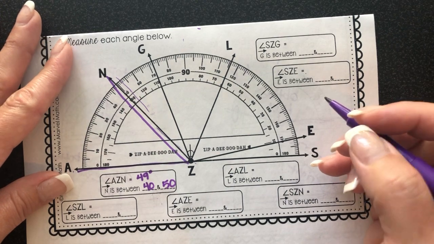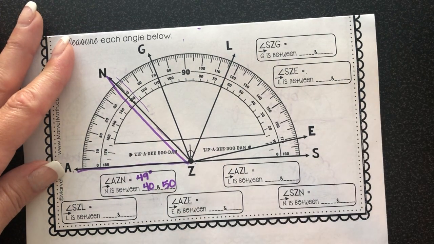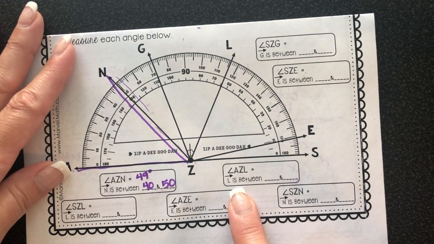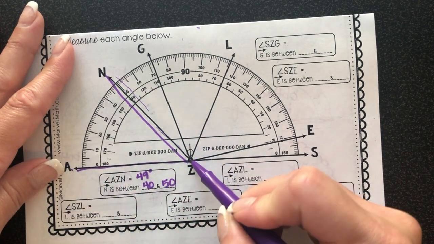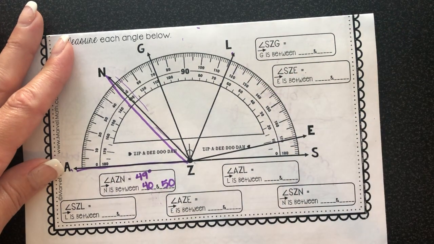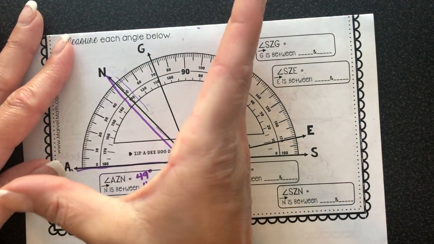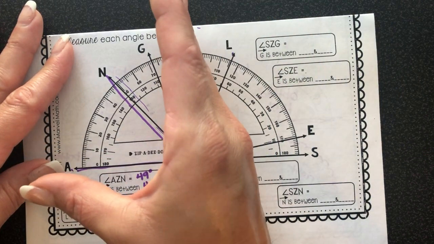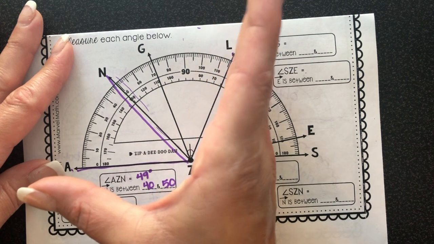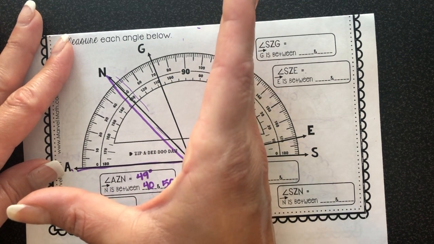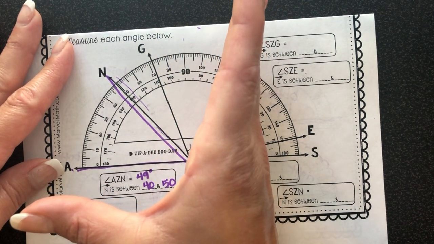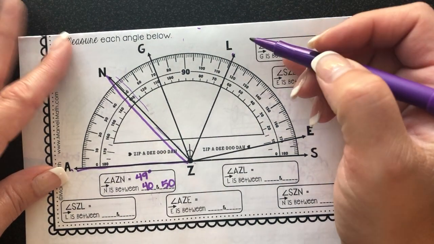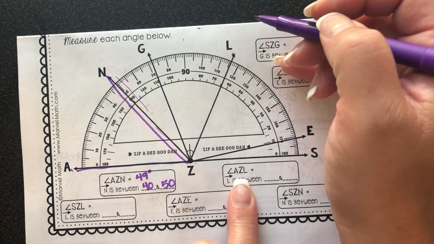Now let's do this one, angle AZL. Here's A, Z, and L. If you just disregard everything else and look at this angle, you can tell that it's opened more than 90 degrees. Here's 90, and this one's opened more than that. Still open to the left, it is open more than 90. So we want the numbers that are greater than 90 when we're trying to find the measure of AZL.